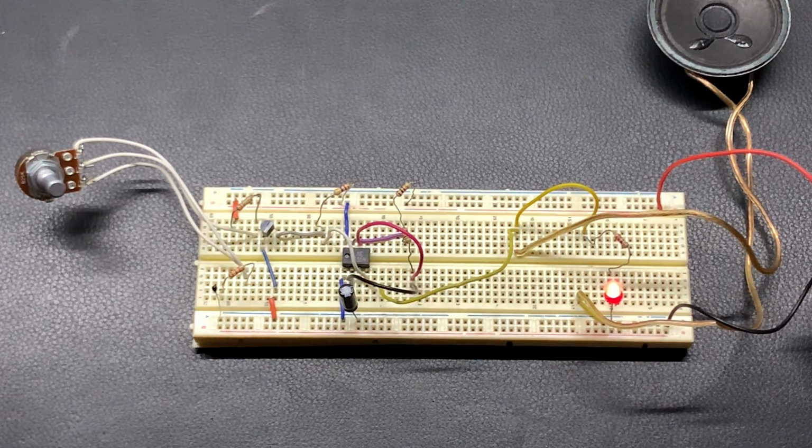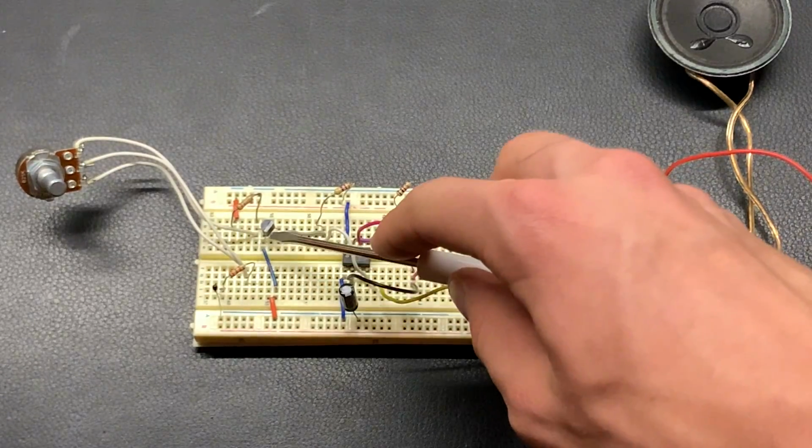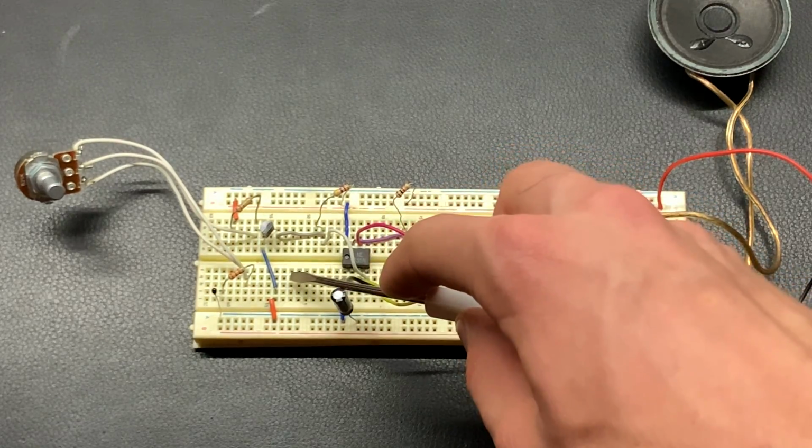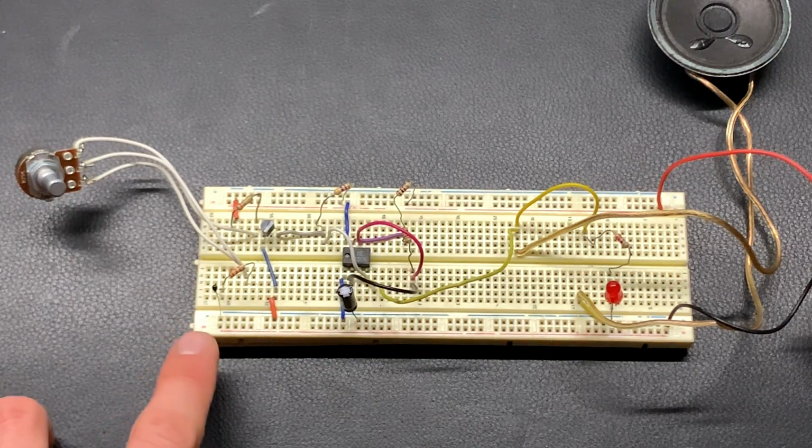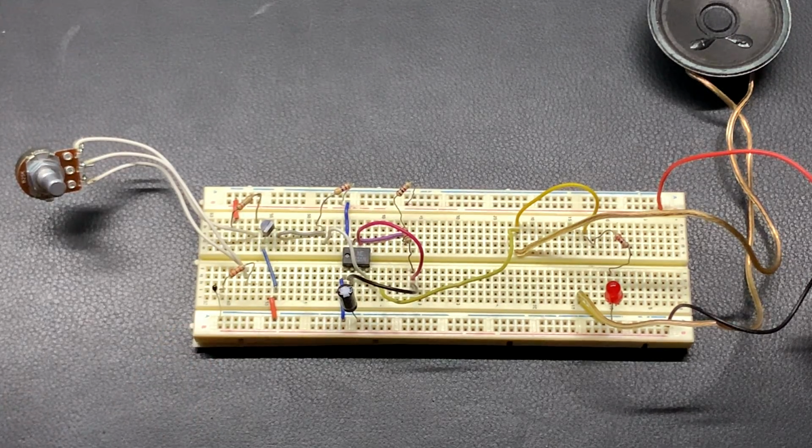Now, eventually the thermistor is going to cool down, increasing resistance and allowing current to flow through the transistor and gradually begin grounding the 555. Eventually, as you just saw, it's going to completely ground the 555 again, indicating that the thermistor has cooled down and shutting off the alarm.